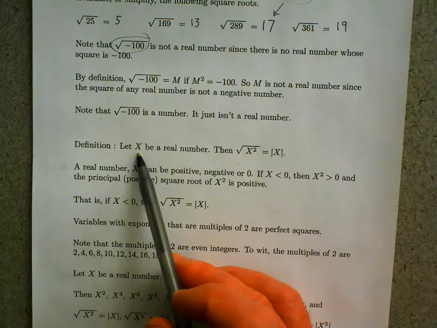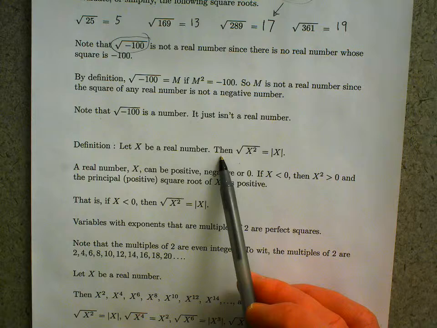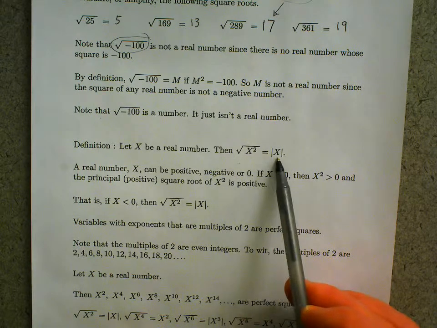If we let x be a real number, then the square root of x squared is equal to the absolute value of x.